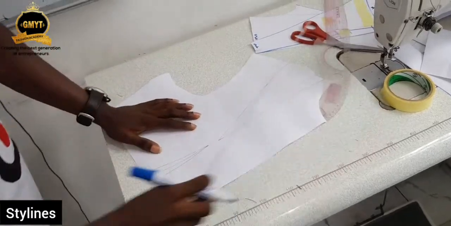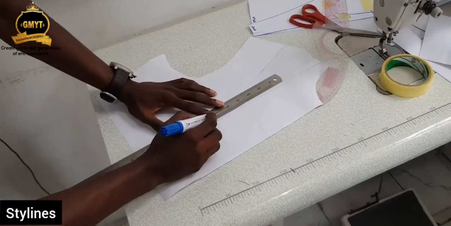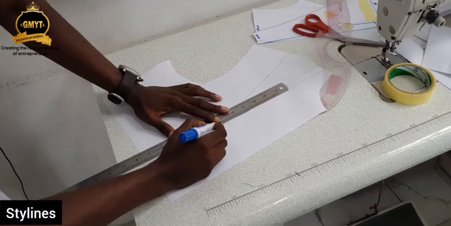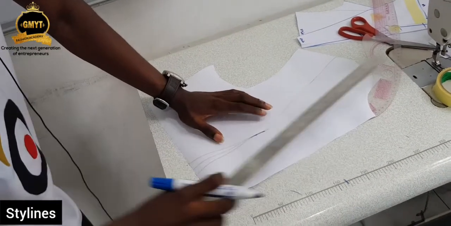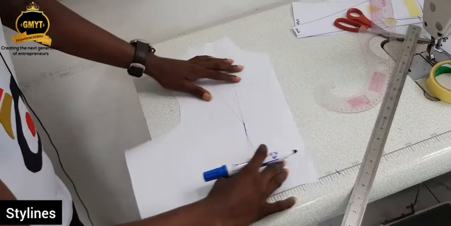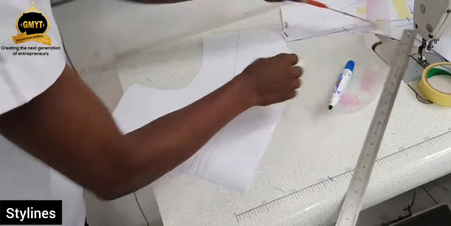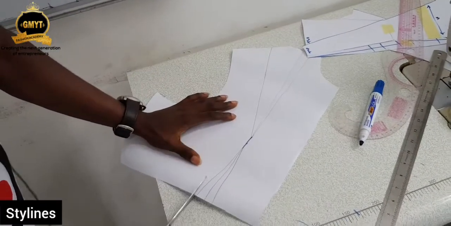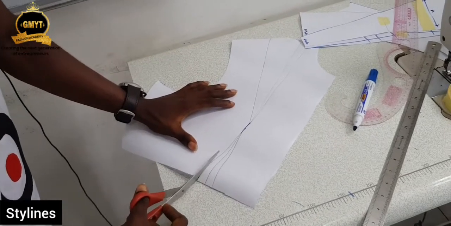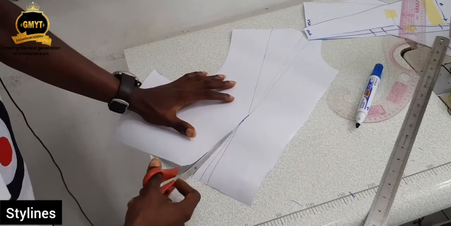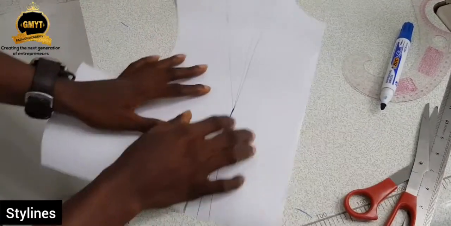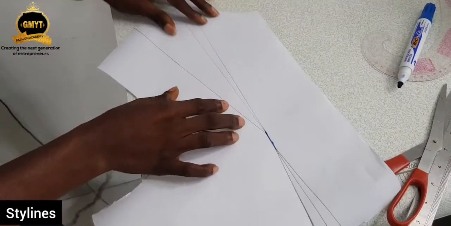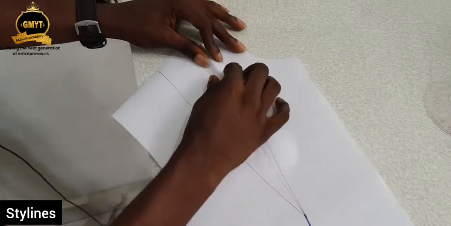And how do I do that? It means I need to connect the two dart points together. Then I slash out one dart leg of the waist dart down to my bust point. Then I'll be closing up the shoulder dart.